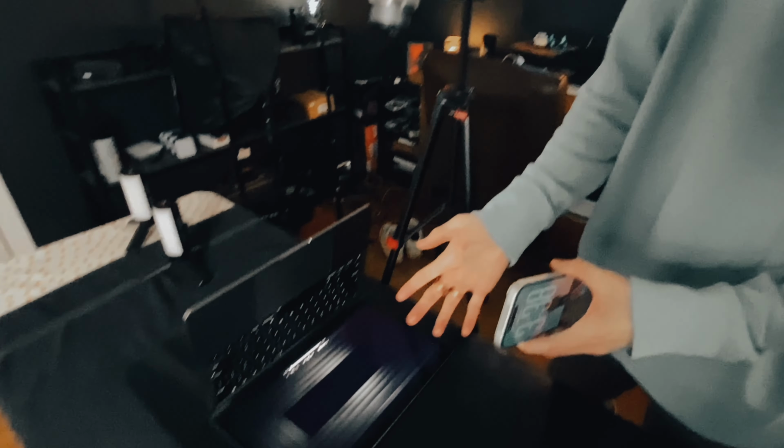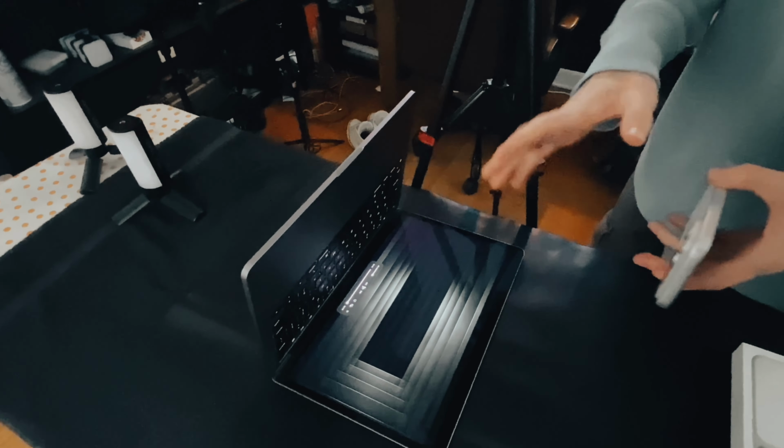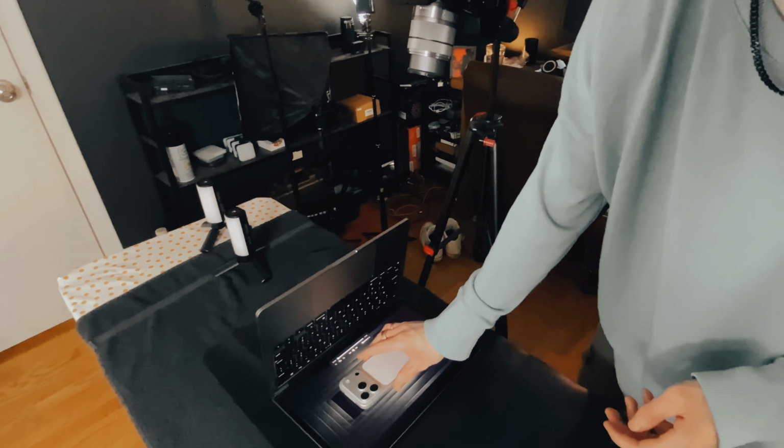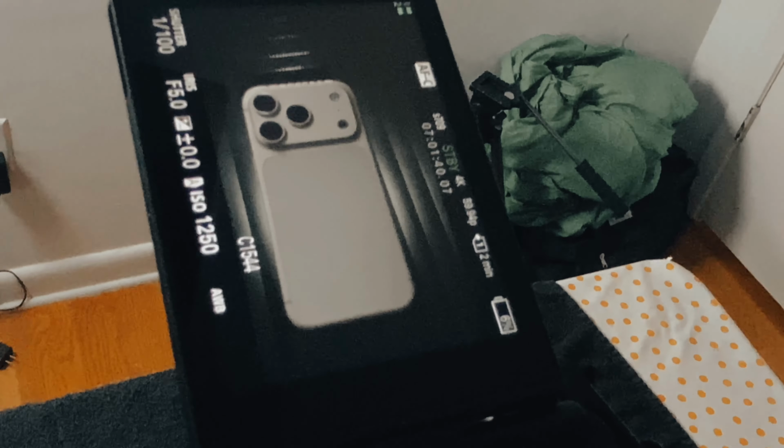Okay, so we got our iPhone 15 and we got our laptop flipped over. So here we go. We got our wallpaper, or more like our video that I found, which I feel like really fits the aesthetic of Apple. So we're gonna take this and put it right on top of the Mac. Looks so cool. I love that look so far.